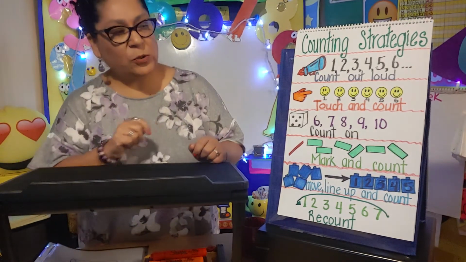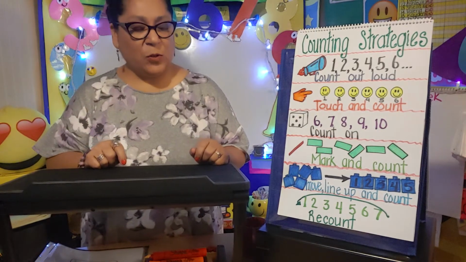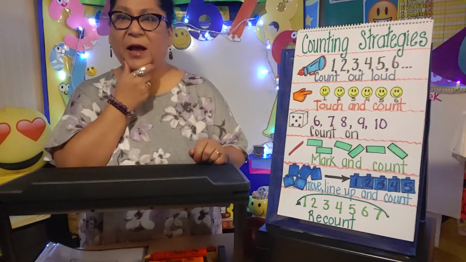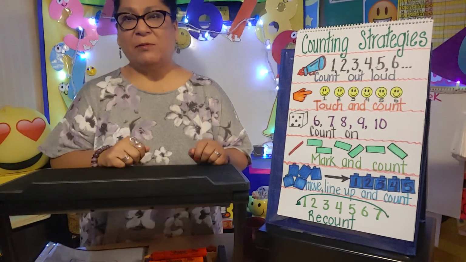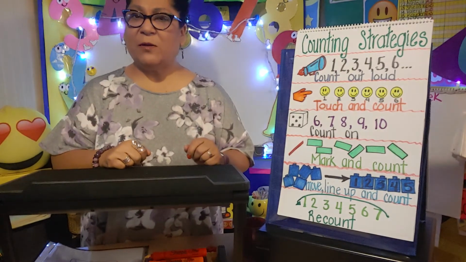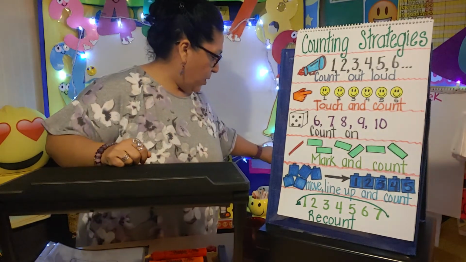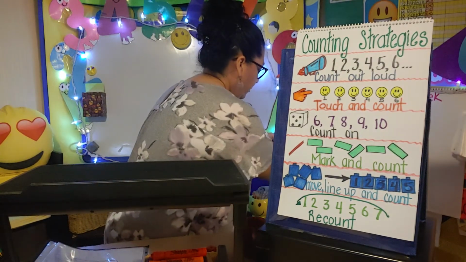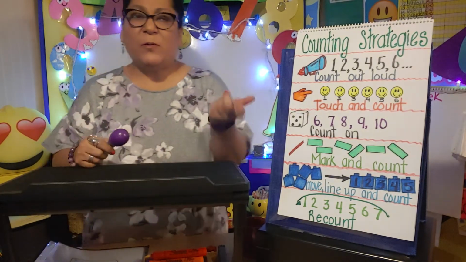So use a strategy that works for you, so you won't make a mistake. Ask yourself, how can I make it easy for me to count and know how many objects we have? So practice your strategies. Make it your own. See which one is easier for you. And when you learn it, it's going to help you get better in math. And that's what we want.